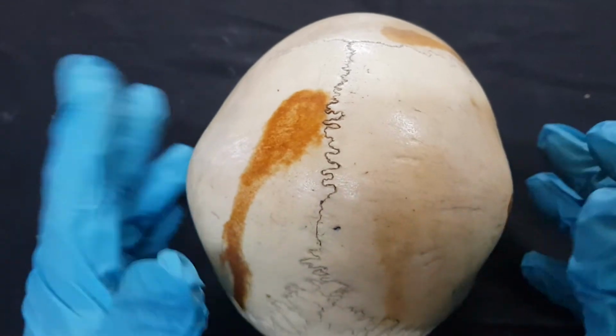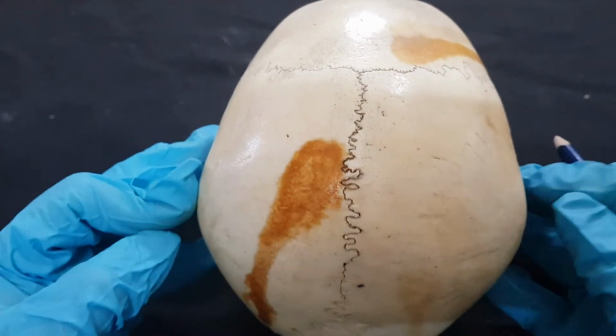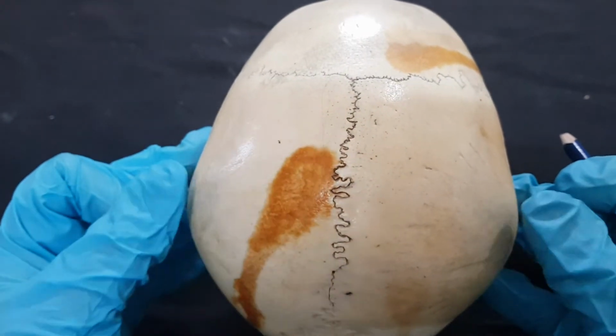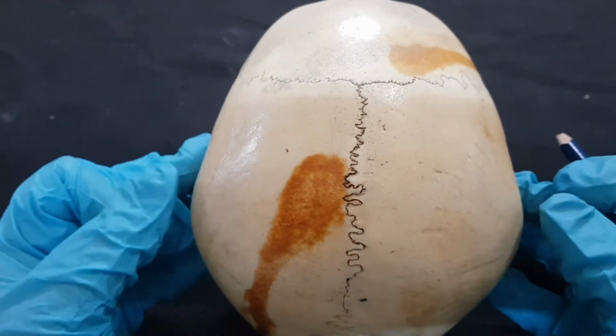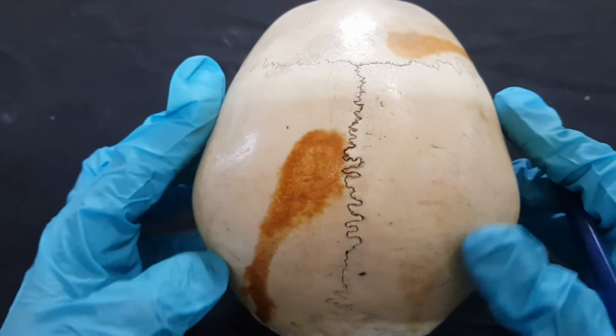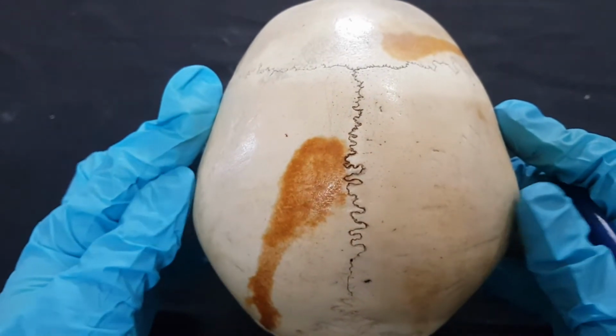When you look at this skull from the top, you see that there is a prominence here on the lateral side. This is known as the parietal eminence. Here you see two parietal eminences. The skull is narrow anteriorly as well as posteriorly. So this is the point of maximum diameter of the skull.